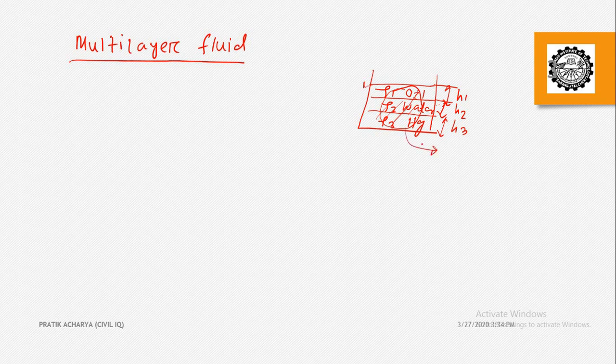And suppose the volume of the solid surface is Vs. So if you want to find out, in case of multi-layer, what should be the buoyancy force, this is nothing but the density of the first fluid layer, rho 1, into g, into how much has been submerged in the first layer. This is the submerged part in the first layer. Okay, plus density 2 into g, how much has been submerged in the second layer.